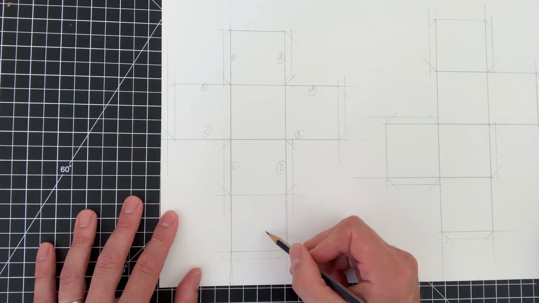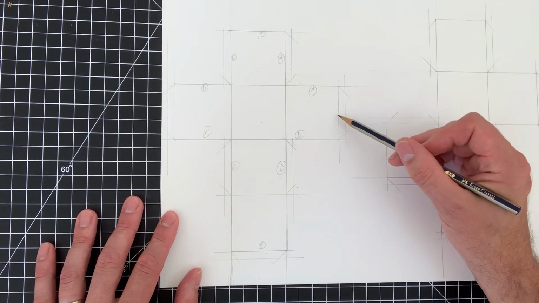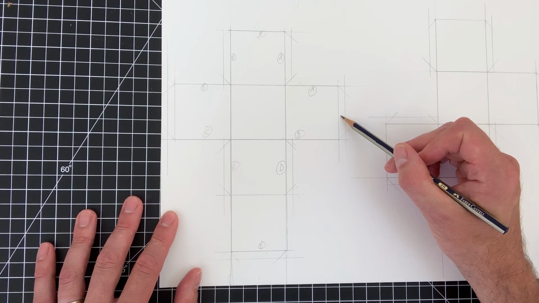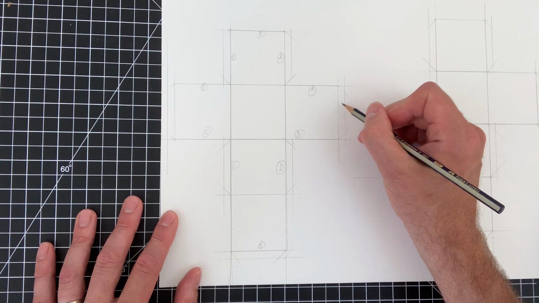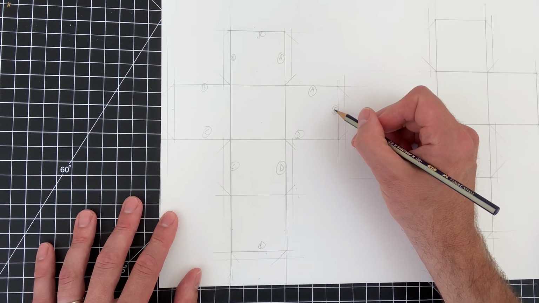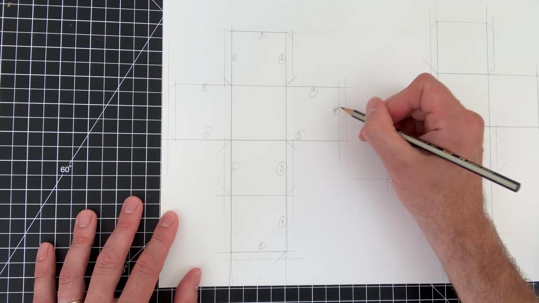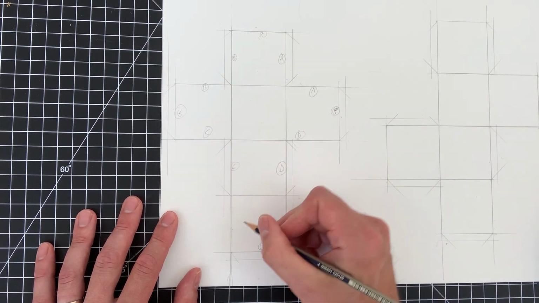So I believe this is here. So this would be E, and I think this is E here. And I'd have to figure out this one, which I think goes here, and I think this one goes here. So this would be F, and this would be F, if I can write more clearly, and this would be G, and this would be G.